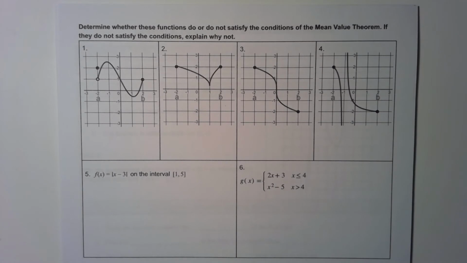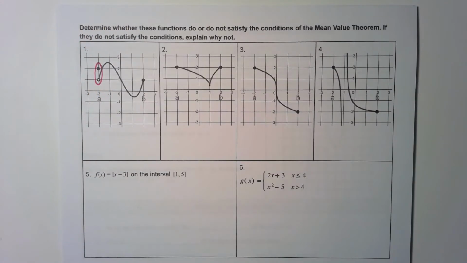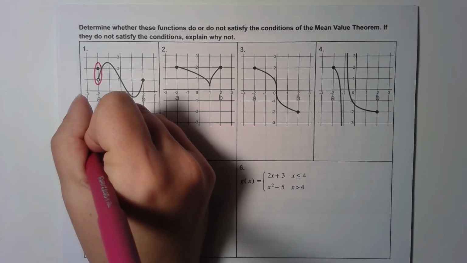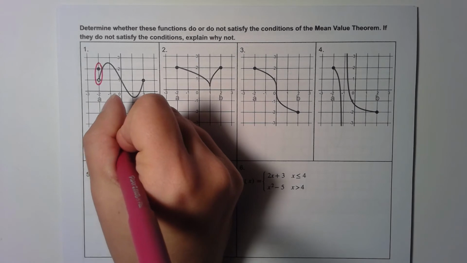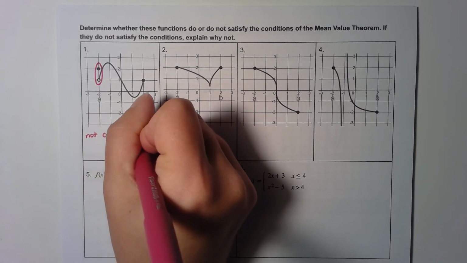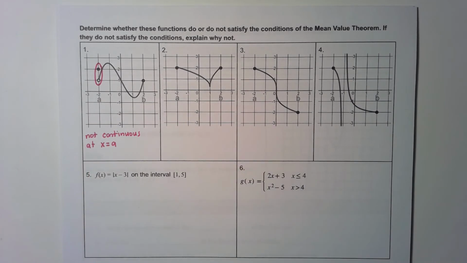What we're going to do for these problems is determine whether the functions do or do not satisfy the conditions of the mean value theorem, and if they do not, explain why not. So condition number 1 is continuity. This function has to be continuous, including at the endpoints. In problem number 1, I'm noticing that there's an issue. The function is not continuous at a. So we would say it does not satisfy because it is not continuous at x equals a, which is one of the endpoints.